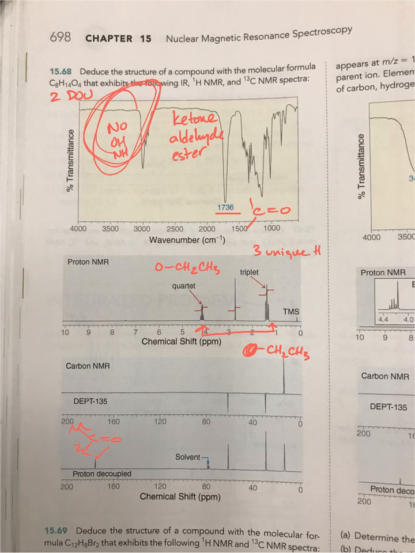The DEPT spectrum, again, we said CH3 is phased up. That's a CH3. CH2 is phased down. We have 2 CH2s. So thus far we've accounted for 3 unique types of carbon, 2 unique types of carbon, and 1 type of oxygen.